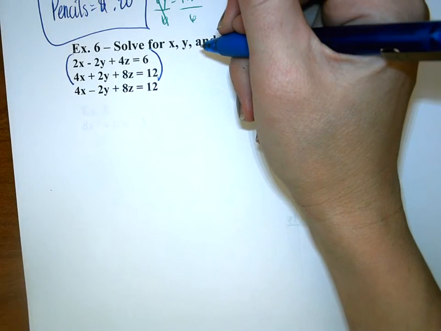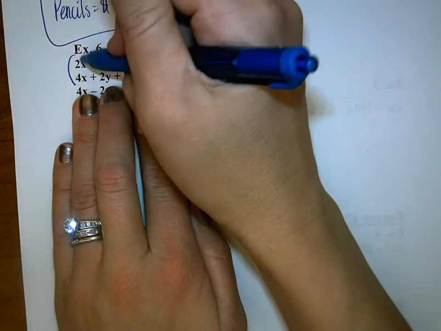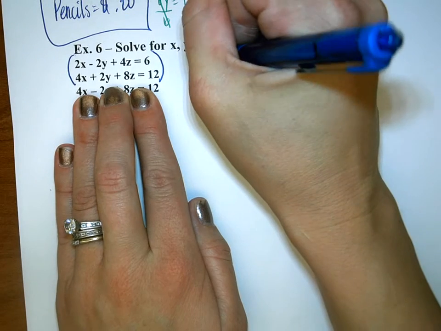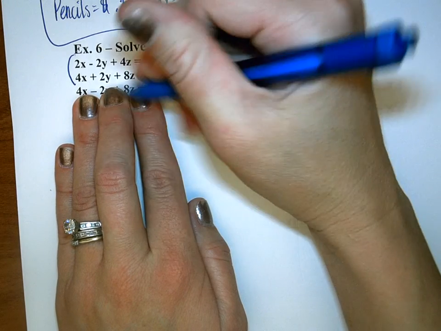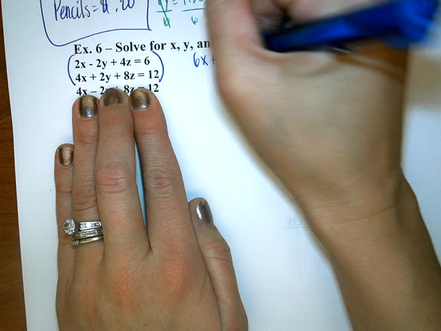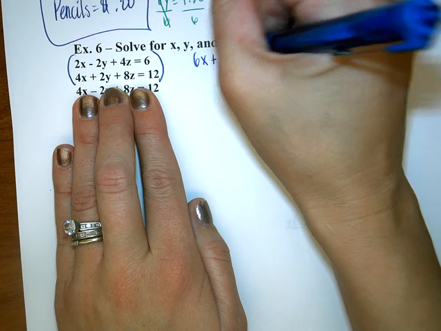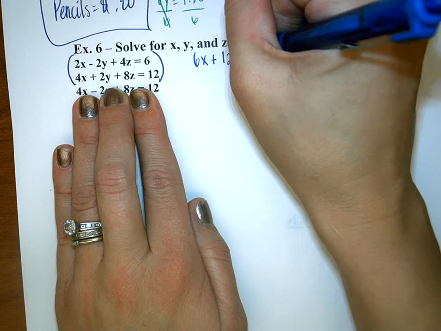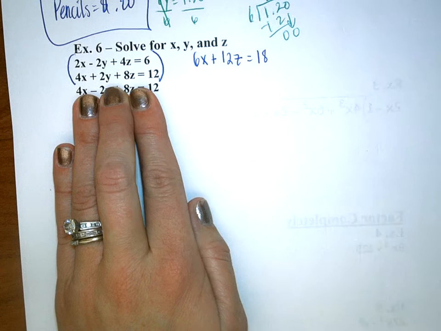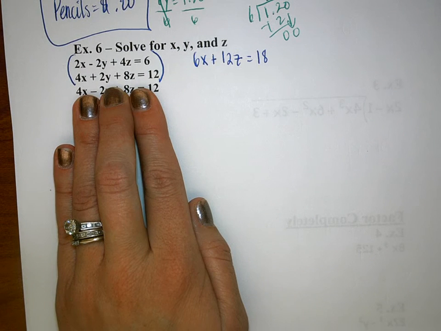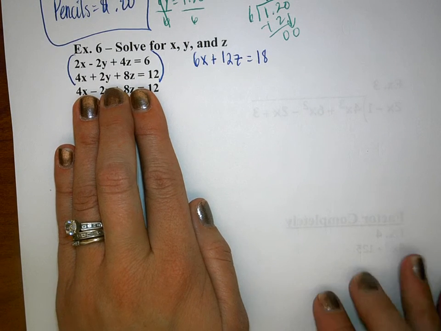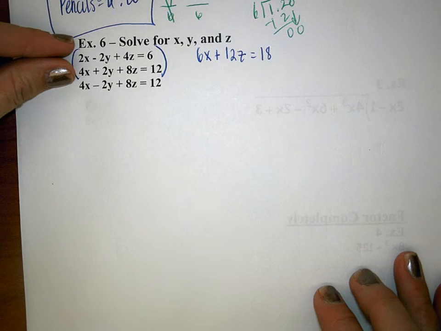So let's go ahead and do that. Can we do that without rewriting it? Yes. Okay. So if I'm adding the first 2 together, I get 6x, the Y's cancel, plus 12z equals 18. But I need 2 equations that have 2 variables, right? So I can't use the same 2 equations. We have to use the last one.